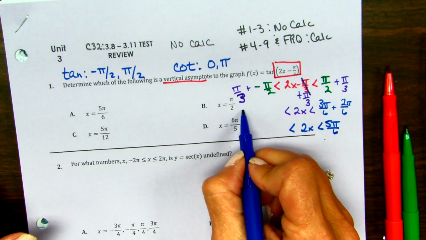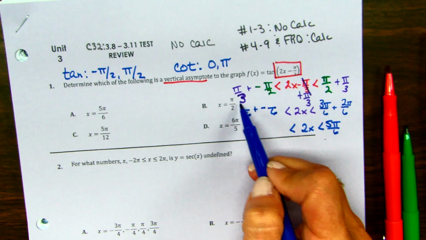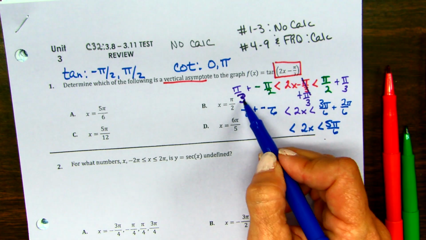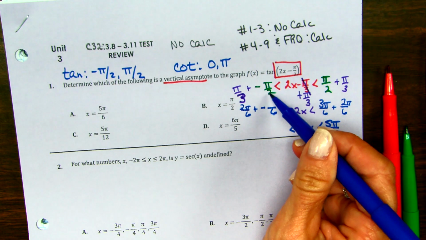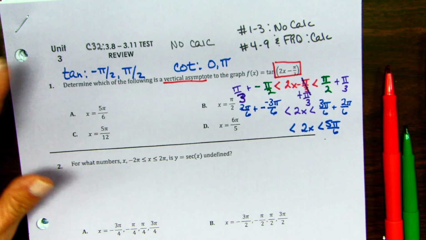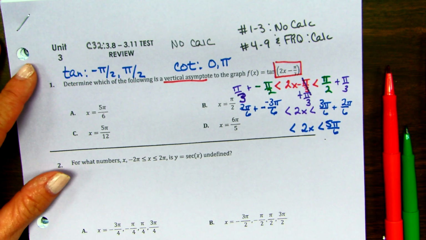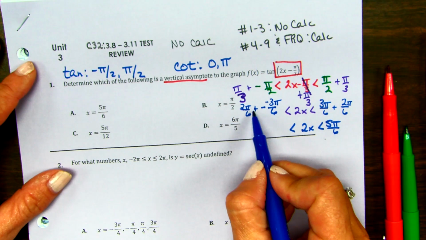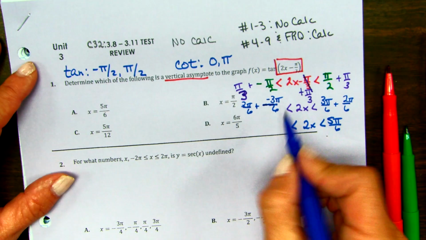Same thing over here. 6 would be my common denominator for 3 and 2. Multiply 3 by 2, multiply the numerator by 2. 2 times negative pi times 3. And so we have to be able to work with fractions without a calculator. We do it all the time anymore, so hopefully you guys are getting more comfortable with it. And that's 2 pi plus, I didn't mean to put double negative, so plus negative 3 pi would be negative pi.